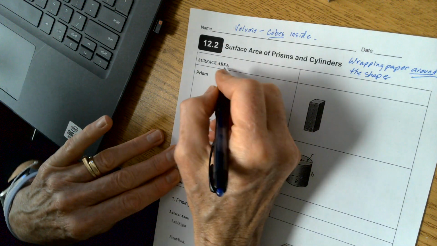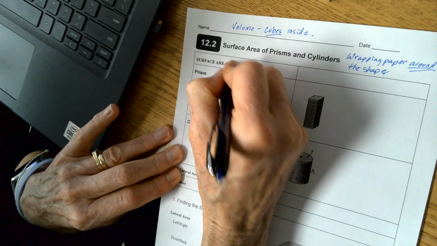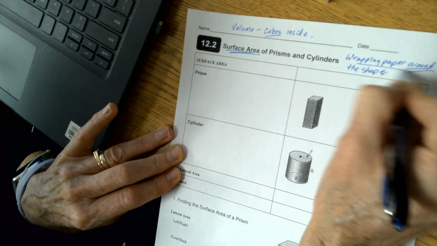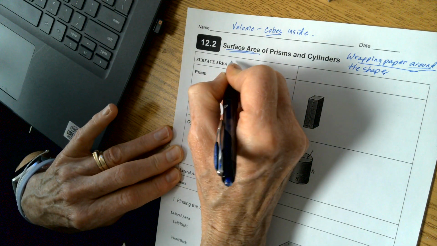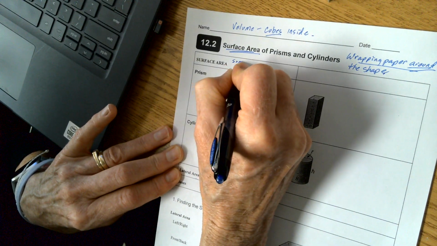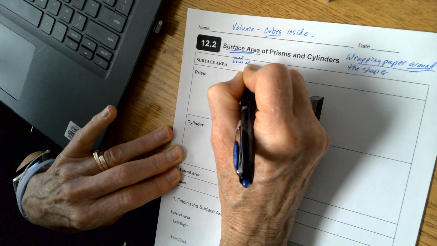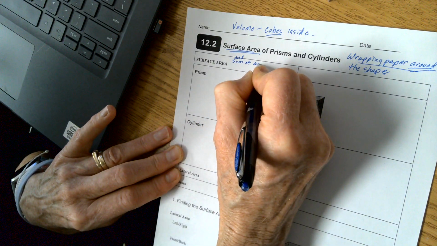So let's first write surface area. Think wrapping paper, right? Surface area is always the wrapping paper. It's going to be the sum, which means to add, the sum of the area of the sides.